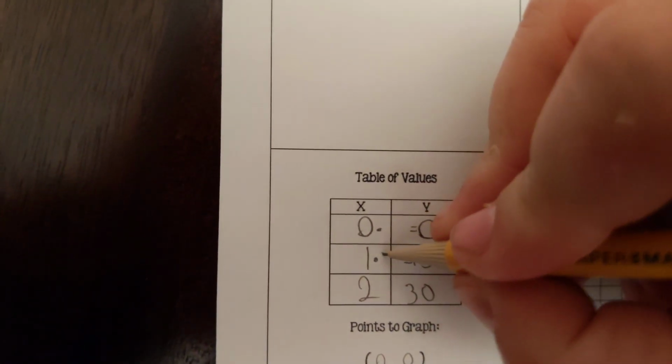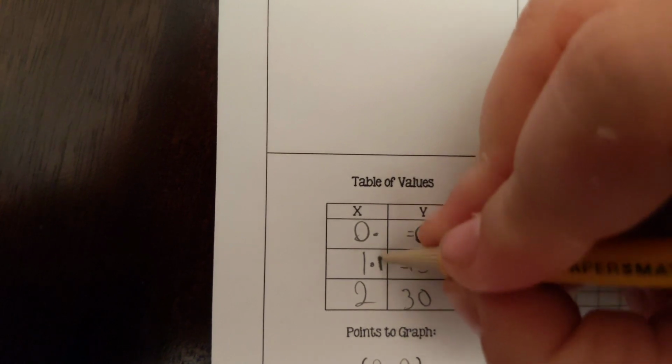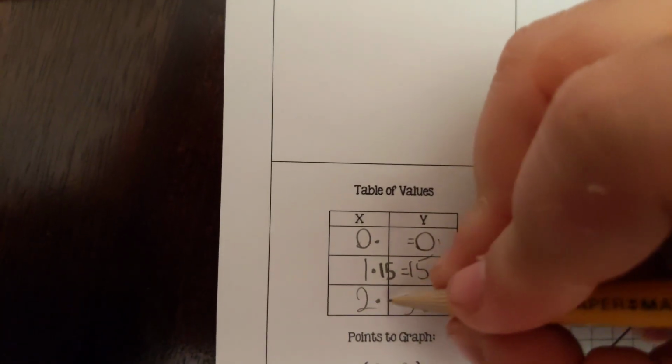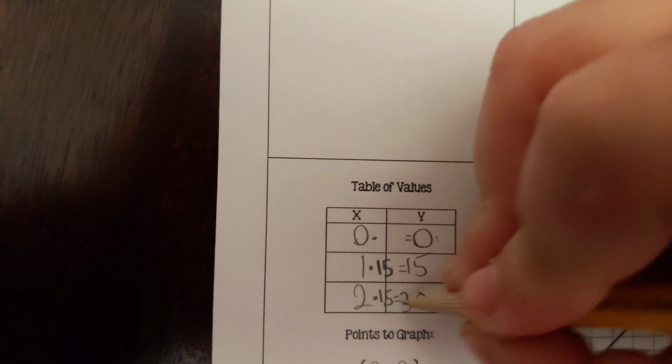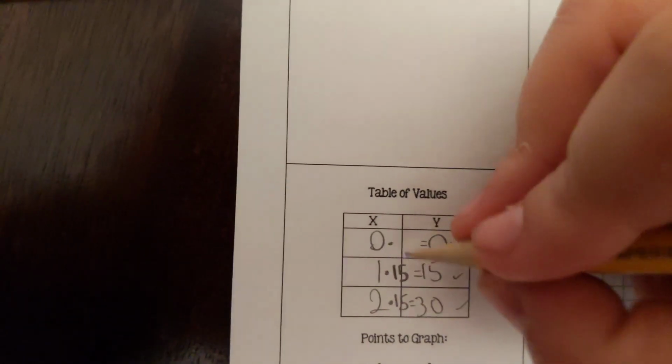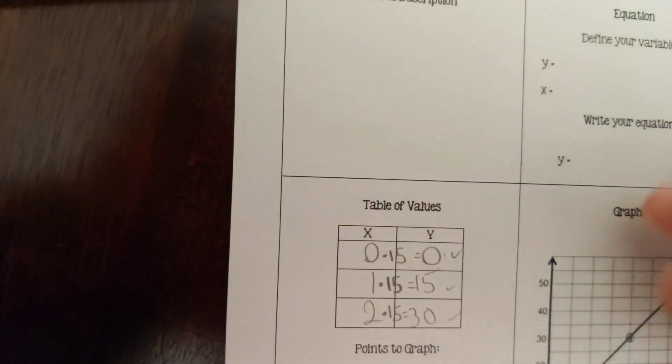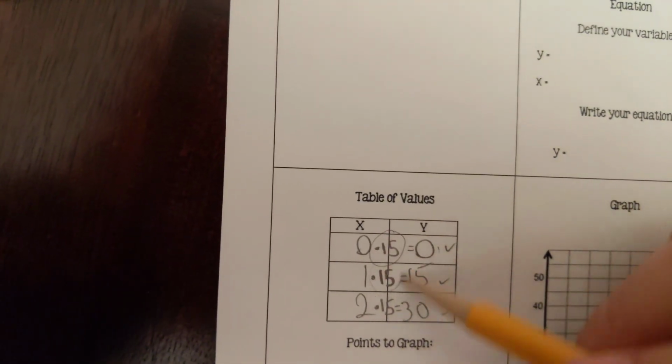Well, anything multiplied by 1 is the same thing, so this number has to be 15. 1 times 15 is 15. And we can check it with the 2. 2 times 15, that gives me 30, that works. And then if I multiply it over here times 0, 15 times 0 is also 0. So that works. So that means that the pattern is times 15.